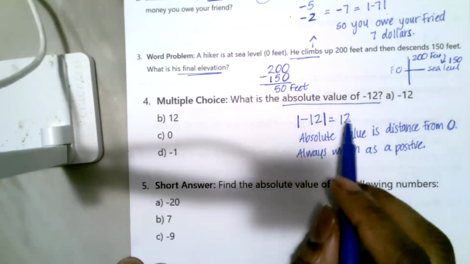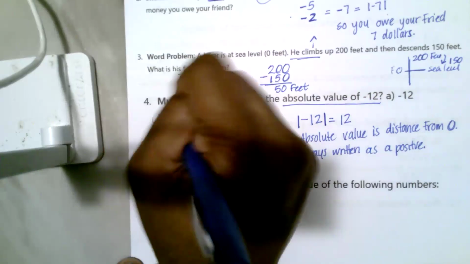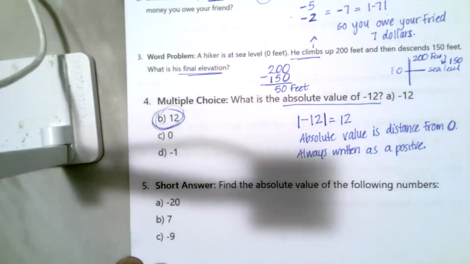So the absolute value of negative 12 is positive 12 units from 0.